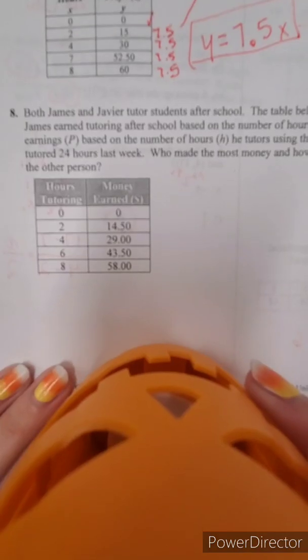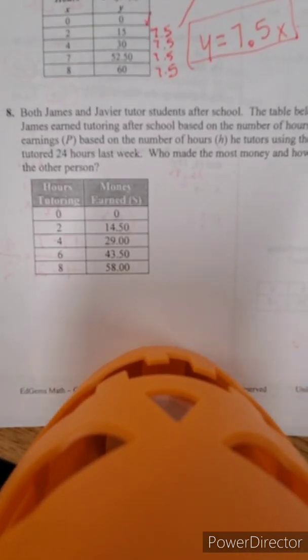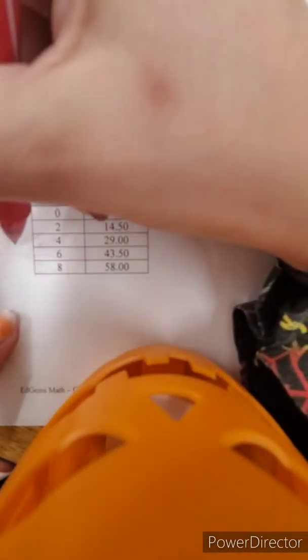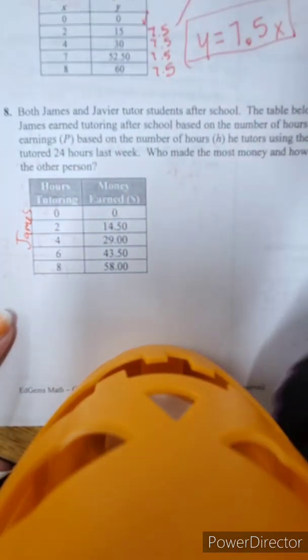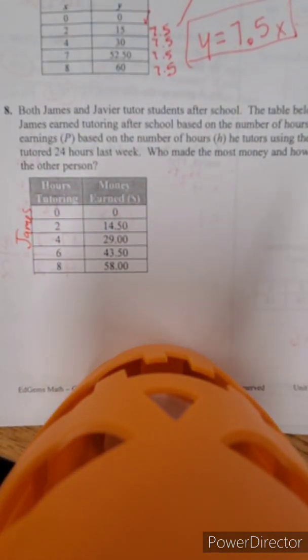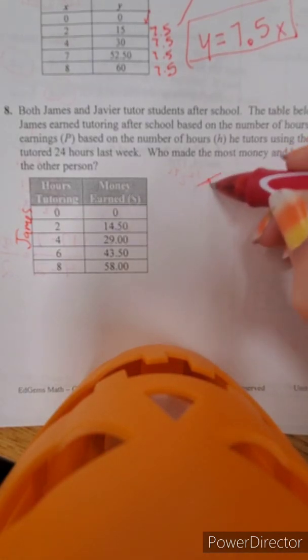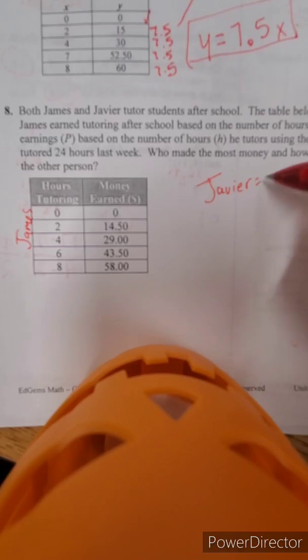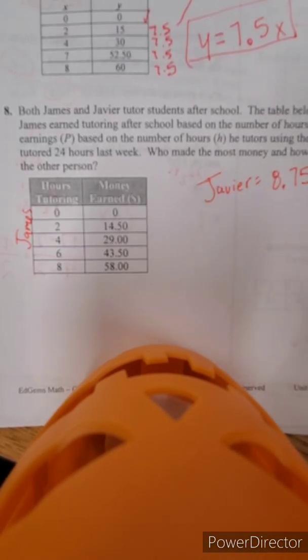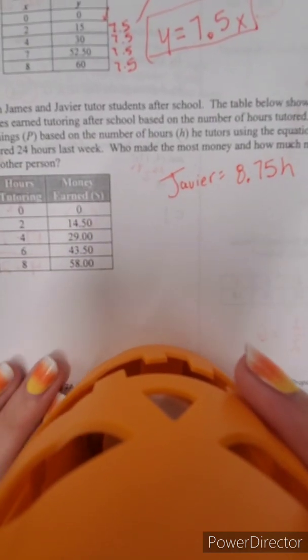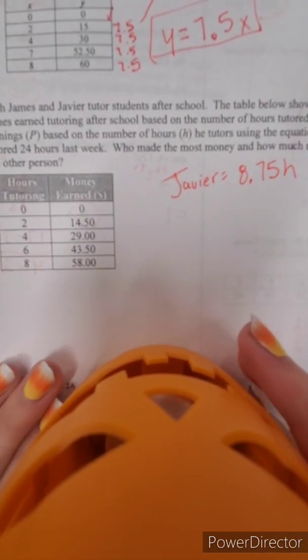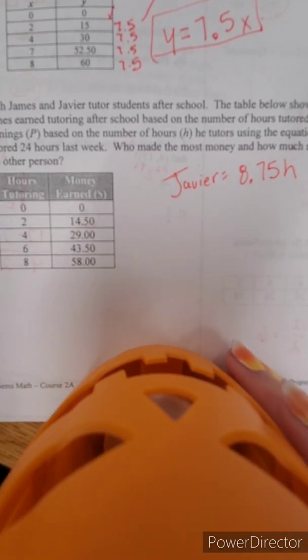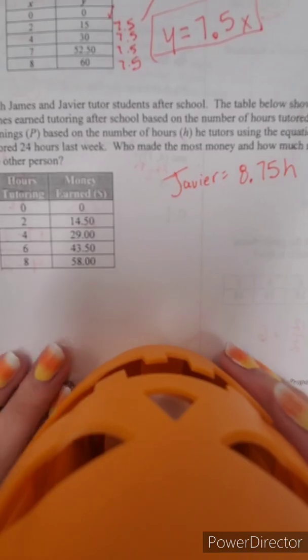Number 8, both James and Javier tutor students. The table shows how much James earns. Okay, so that's James. And then Javier's is the equation 8.75 times h. So Javier is 8.75 times h. Okay, so what that means is that Javier is making $8.75 for every hour that he's tutoring. All right, this question is asking you if they both tutored for 24 hours, who would make more money?